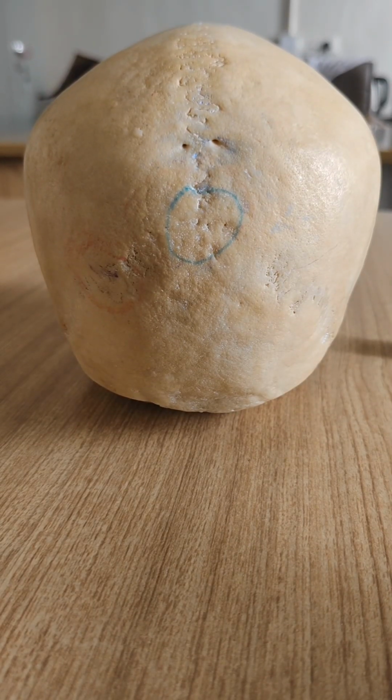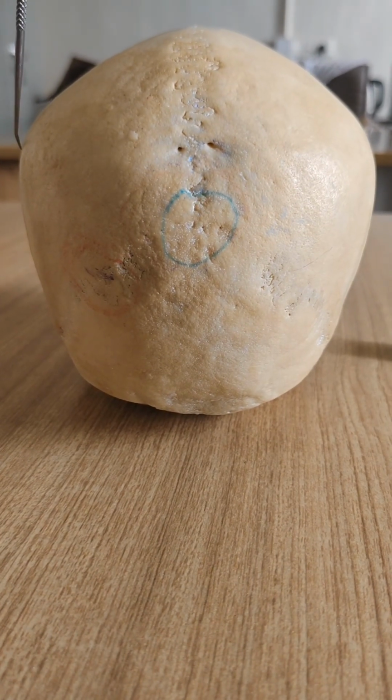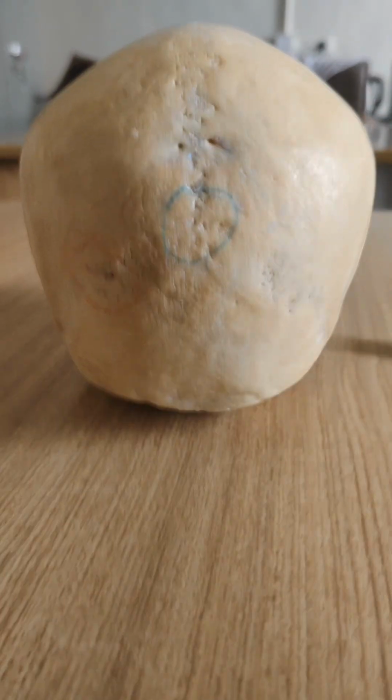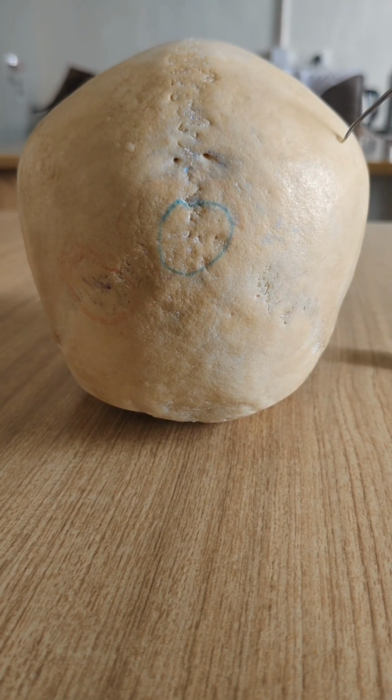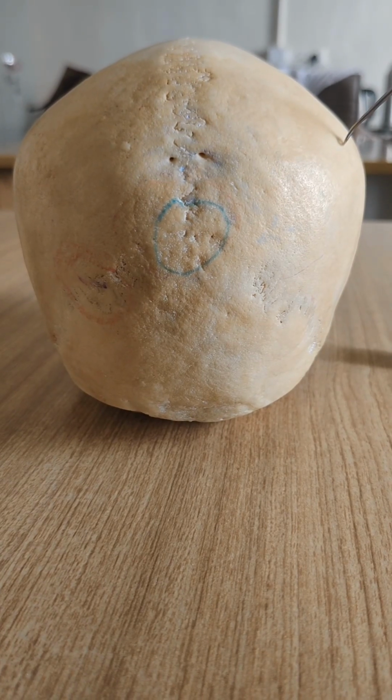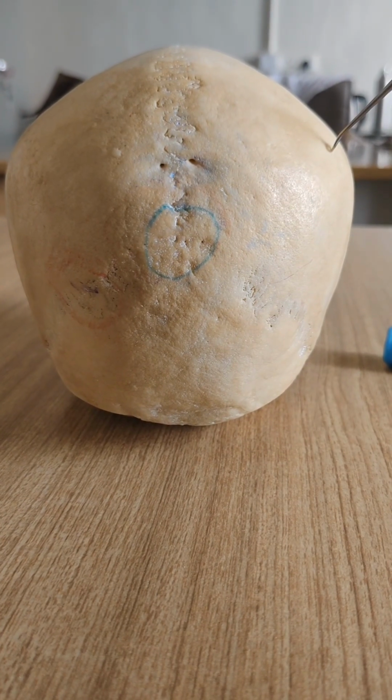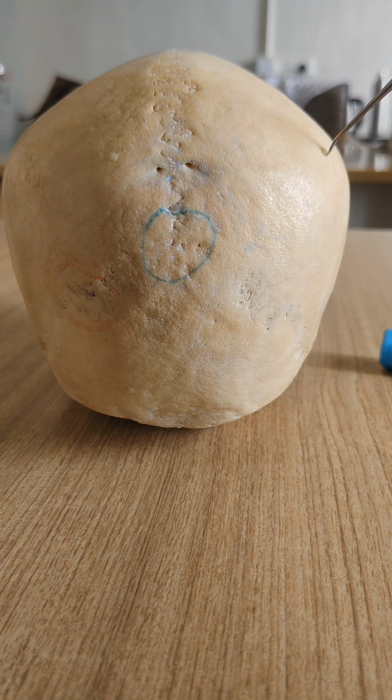The next is the parietal tuber. These are the parietal tubers. The parietal tuber is the area of maximum convexity of the parietal bone. This is a common site of fracture of the skull. This is the clinical importance.